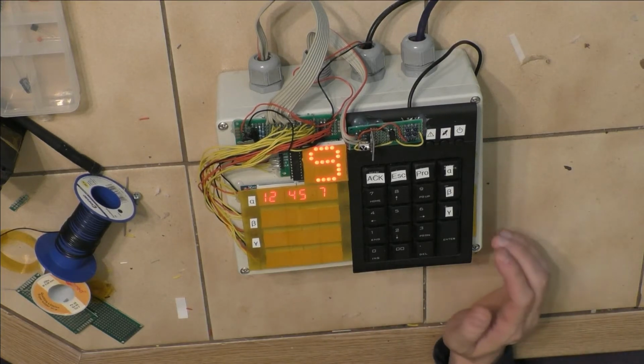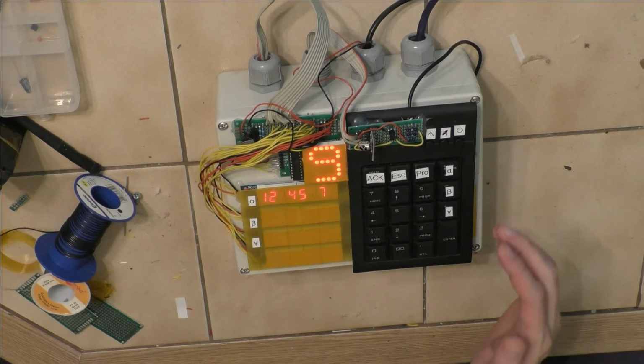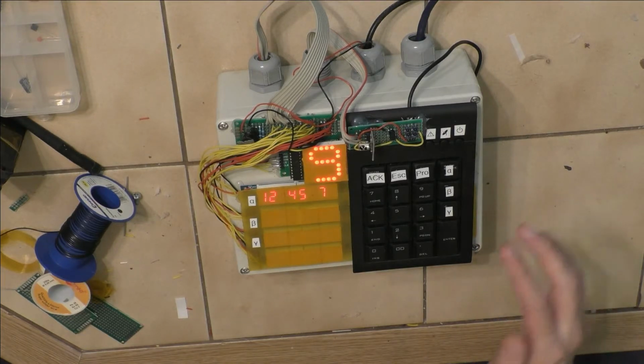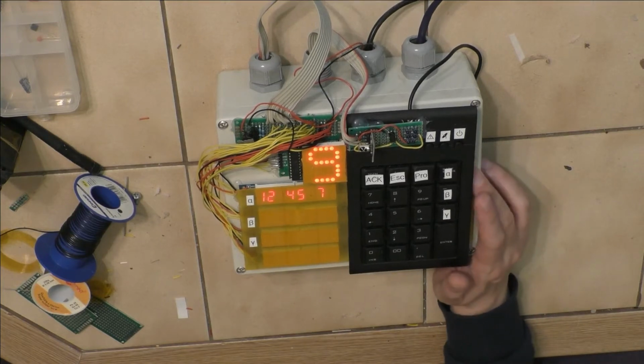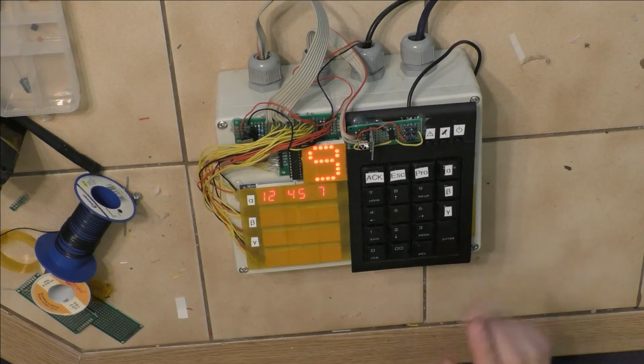So let's say we want to create a script to turn on both fans. So we go to program mode.